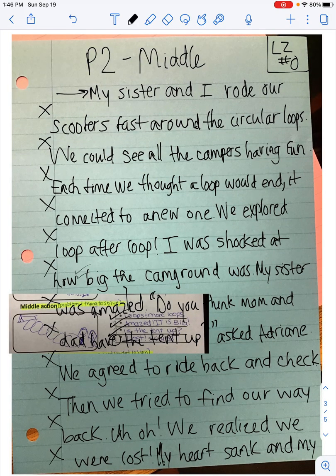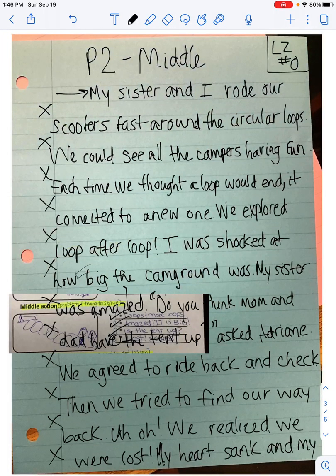All right, so I ended by saying, we realized we were lost, my heart sank, and my face, or no, maybe I want my eyes. My eyes got wide. That would tell the reader that I was scared. Uh-oh, we realized we were lost.